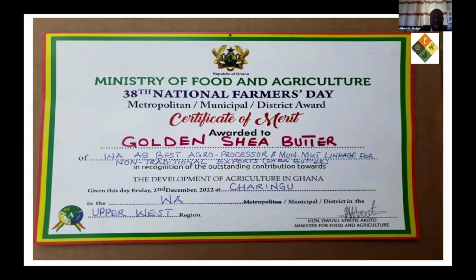So we want to dedicate this to all who are present at this conference, the Greener Life Club members, Essential Depot team members, and Derek, that this award goes to say that the whole of Wa, our shea butter, has been adjudged the best. So all who purchase shea butter from Essential Depot, you are purchasing the right shea for your products, because the Ministry of Food and Agriculture, that's Ghana, and the government of Ghana awarded this certificate to producers of Essential Depot shea butter. Let me quickly move to women's rights.